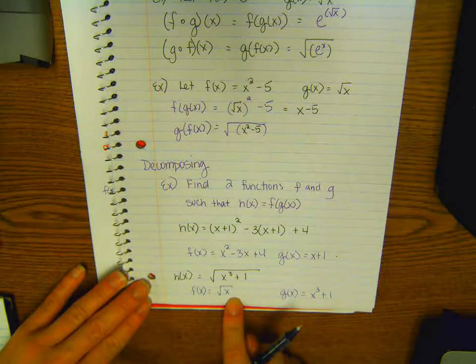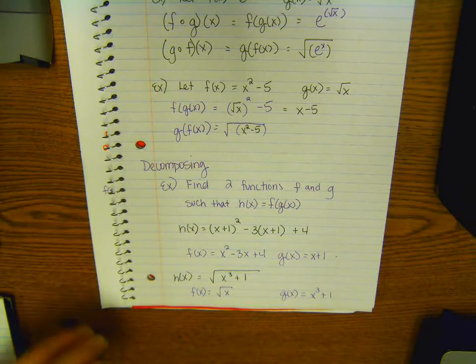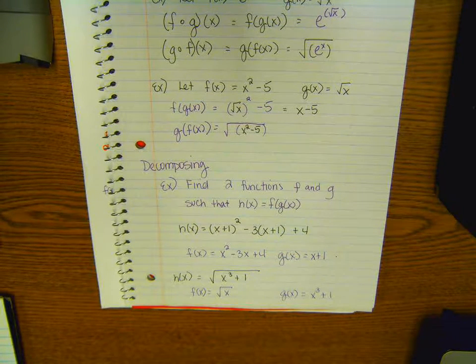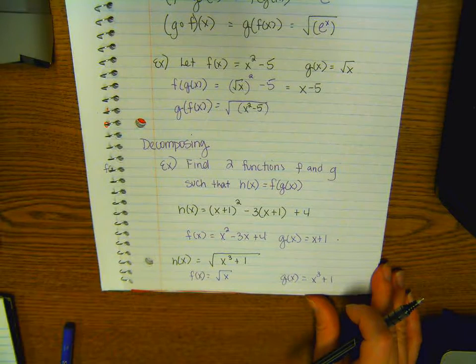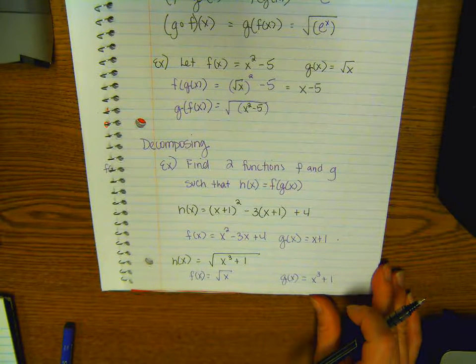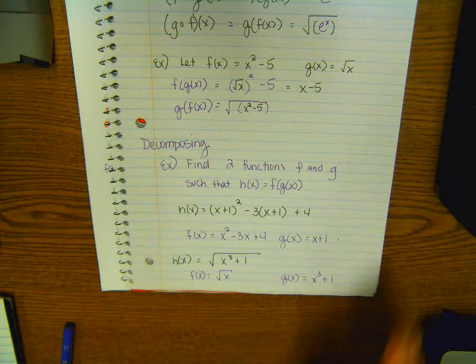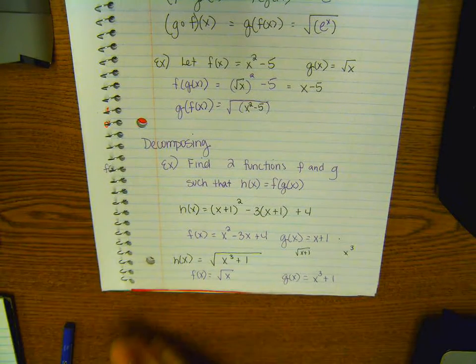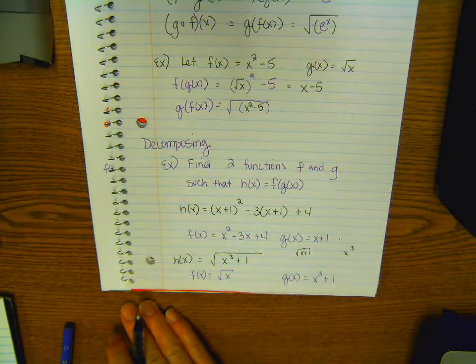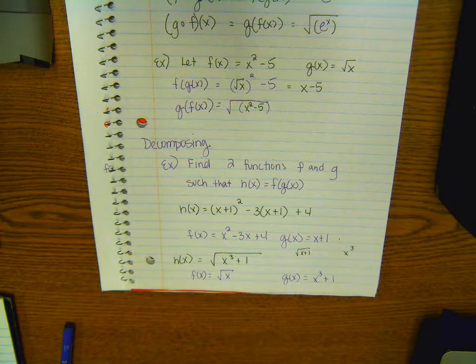Can anybody tell me another way it would work? No, but you can make it the square root of x plus 1 and x cubed. See how that would work too? So sometimes there's more than one way to get them to work. All right.